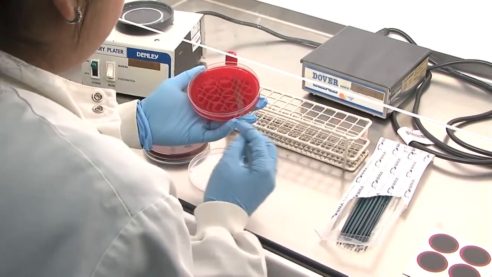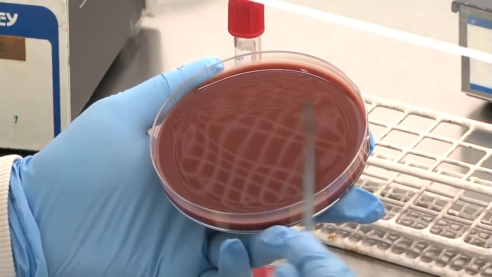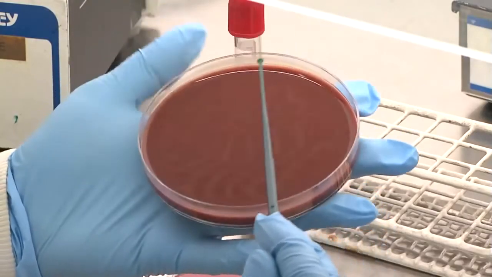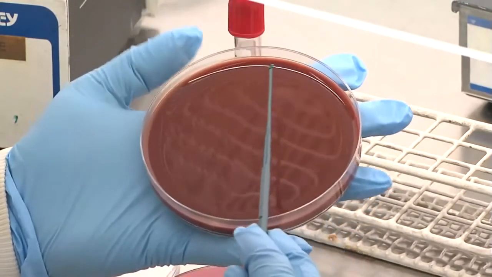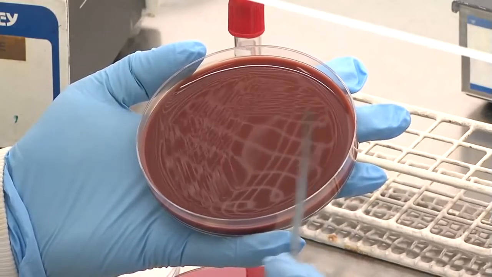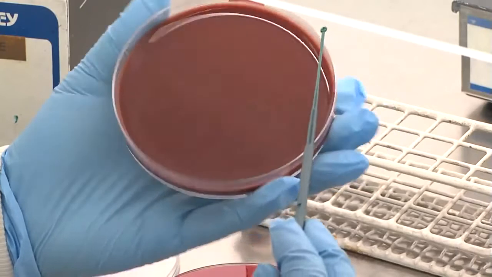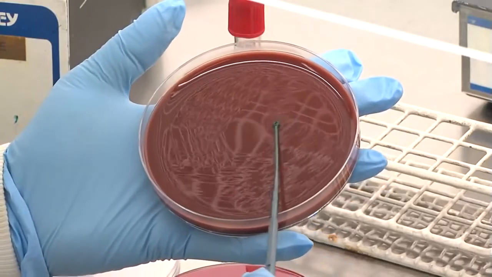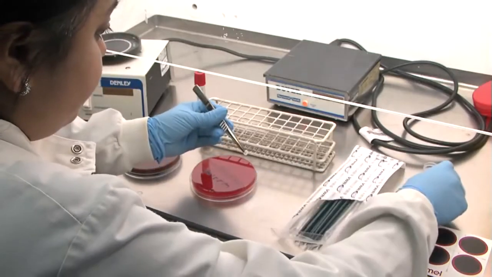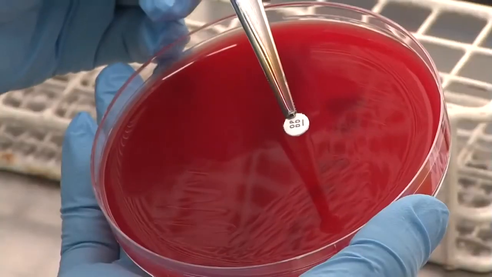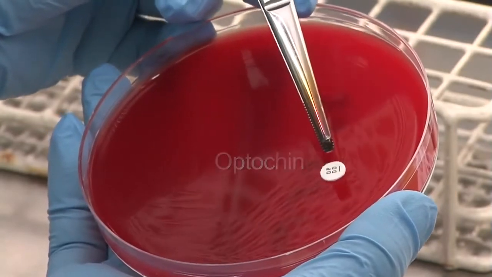Culture of the blood is made onto agar culture media, including chocolate agar incubated at 37 in carbon dioxide and a blood agar incubating anaerobically at 37. To help with the identity of this organism, a paper disc containing a chemical called optochin is placed onto the blood agar plate.